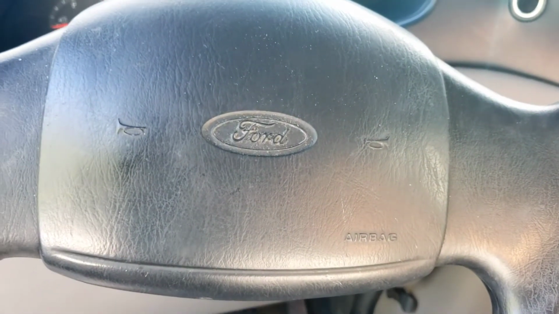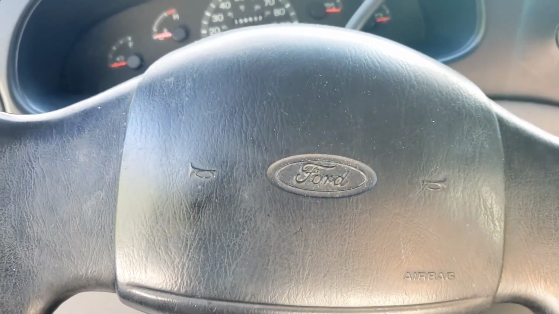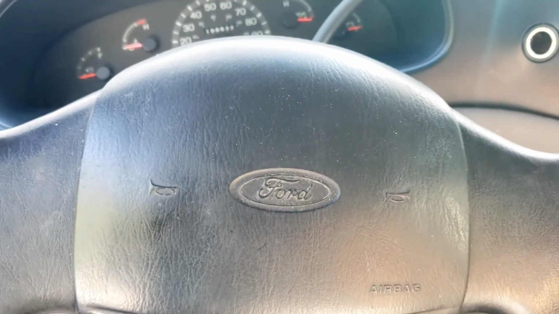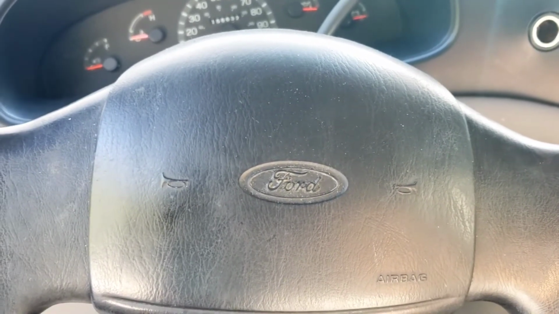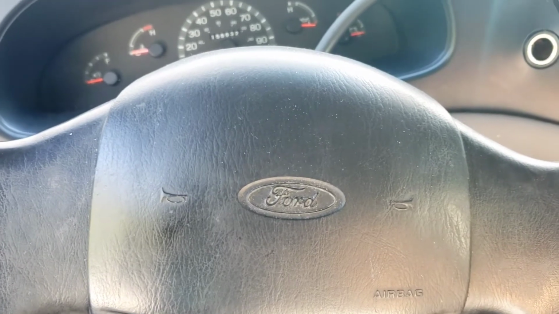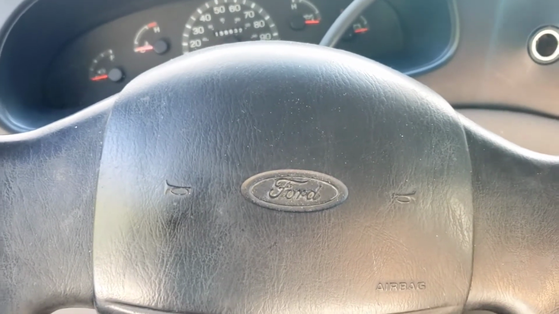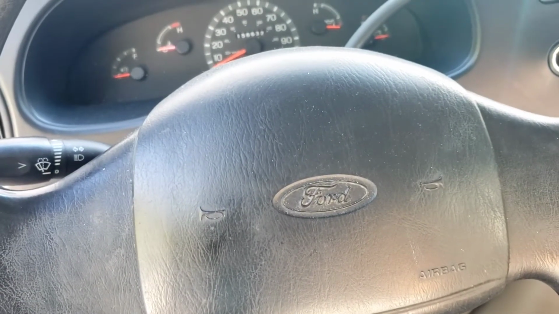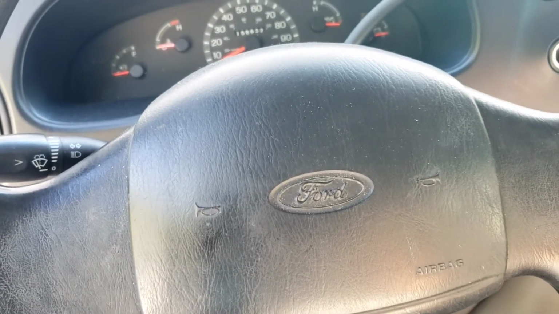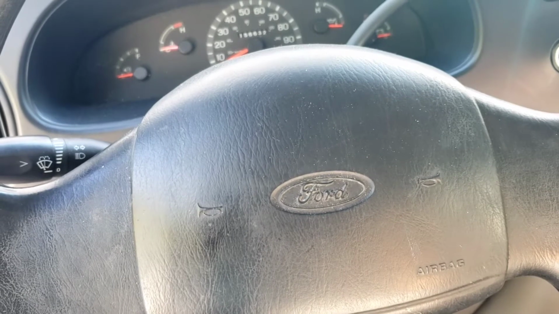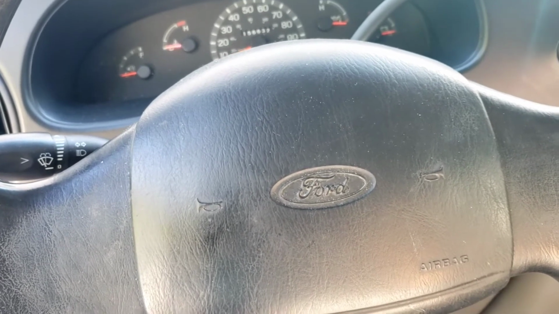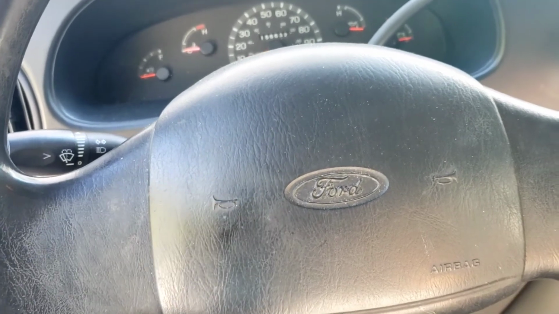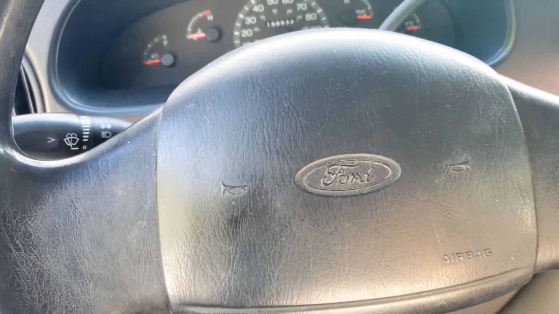All right, here's a Ford 2000 van, an E150 with a 6-cylinder in it. Well, we're just talking about the P0171 lean condition code. When you have a lean condition code, what it means is that it's getting air into the exhaust system that affects the oxygen sensor. Because the computer usually runs on its own.